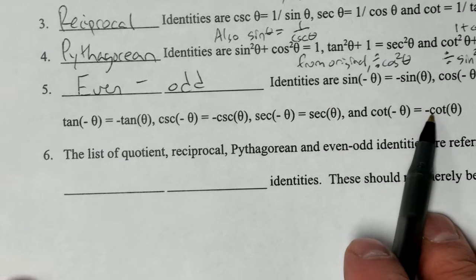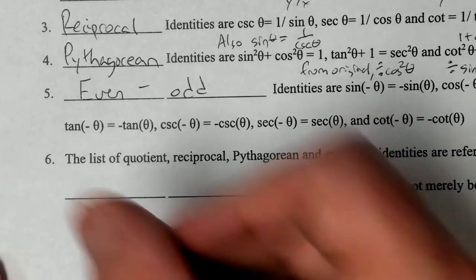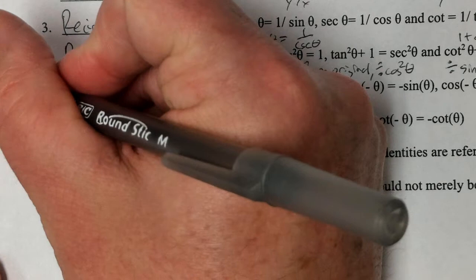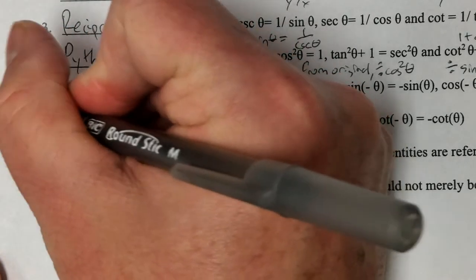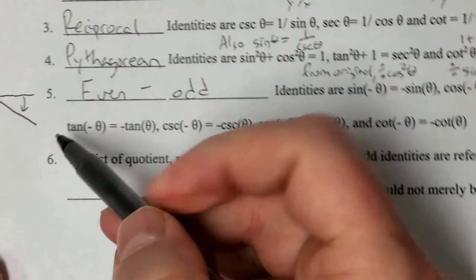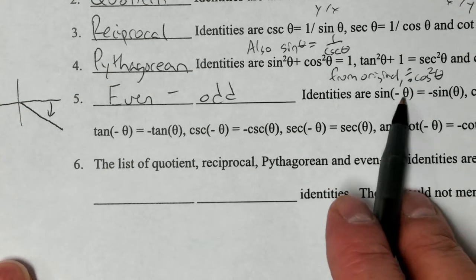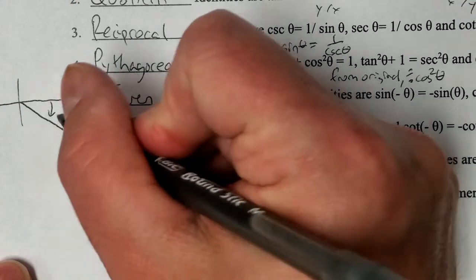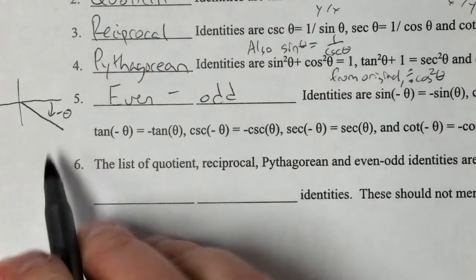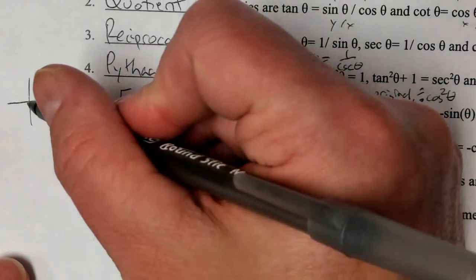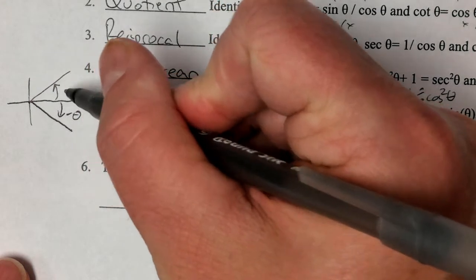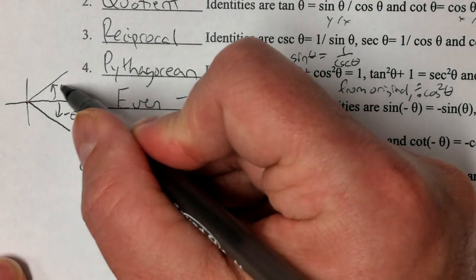So what we've talked about before in some problems are like the reason behind this. When you have a negative theta, whether it's in the sine negative or whatever, that means you're going backwards, and we need to relate it to when you're going forwards, like a positive theta.